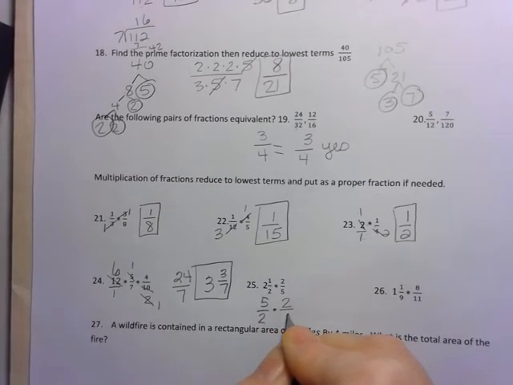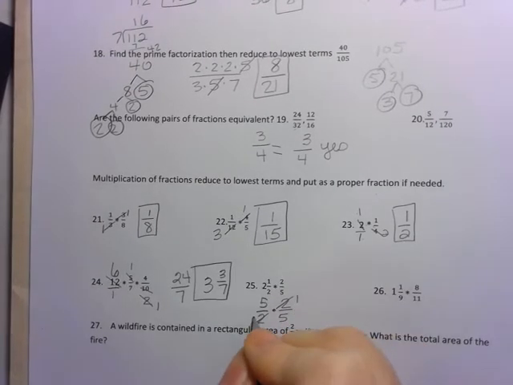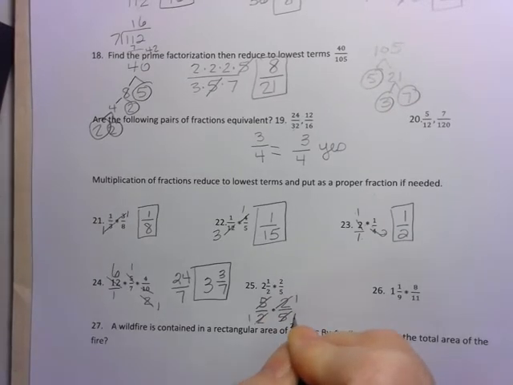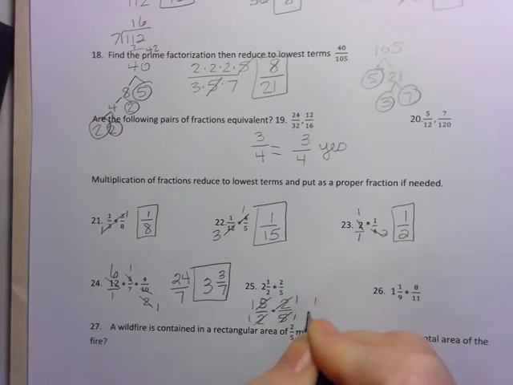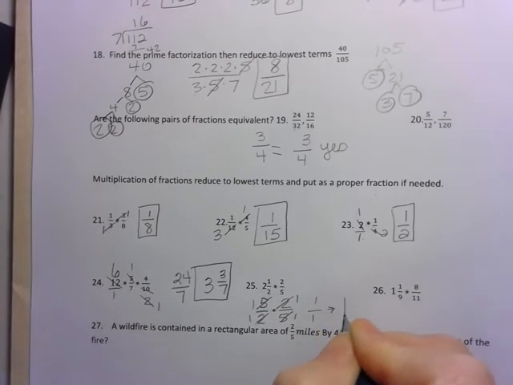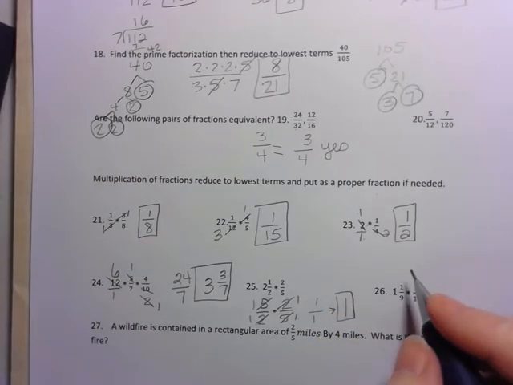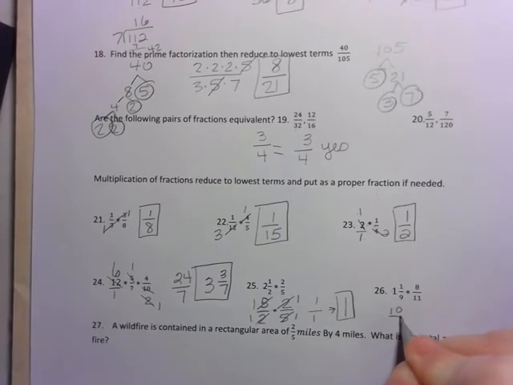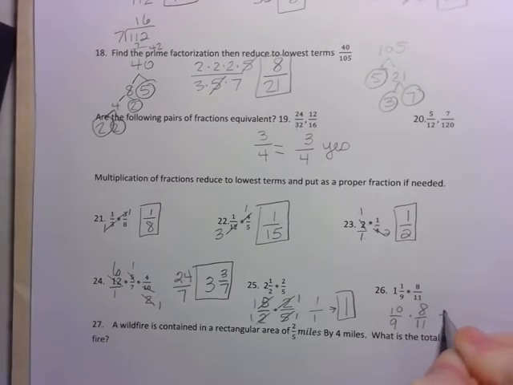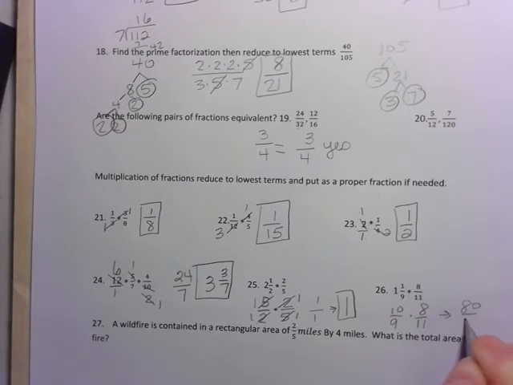Now 5s go into 5s one time. 1 times 1 is 1, 1 times 1 is 1, 1 over 1 is the same thing as 1. So again, I'm going to make this an improper fraction. 10 over 9 times 8 over 11. I can't reduce anything, so this becomes 80 over 99.